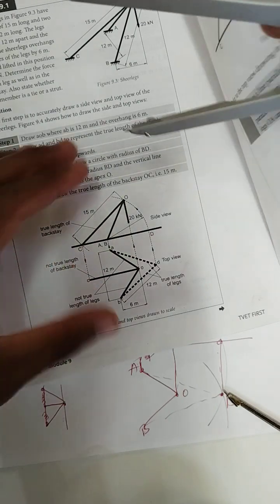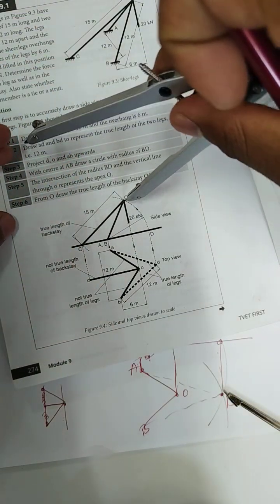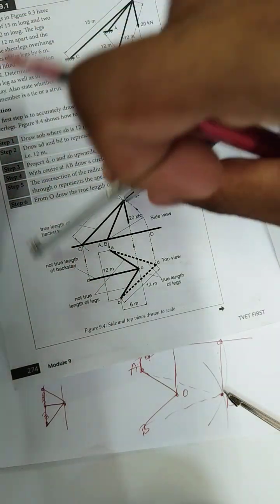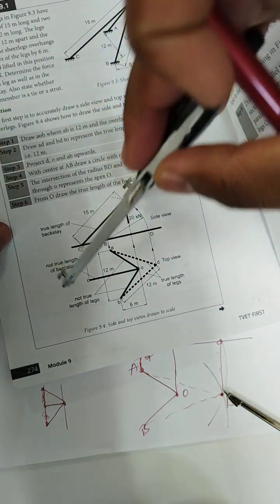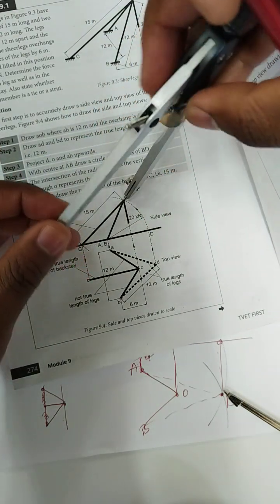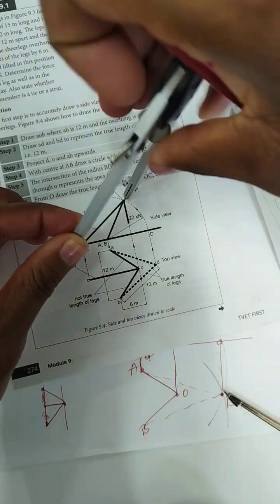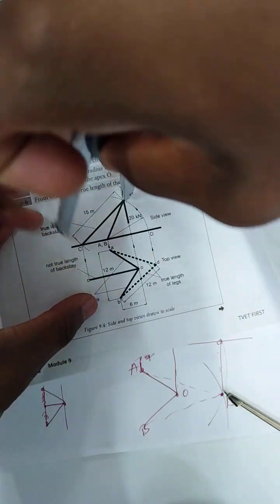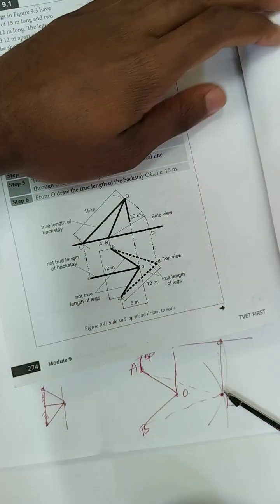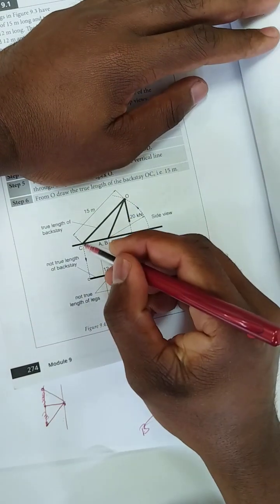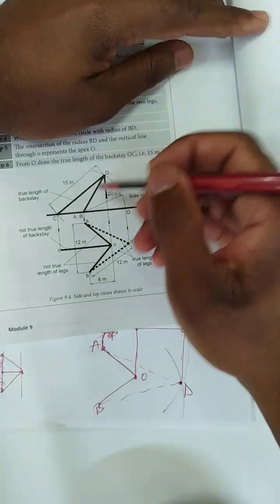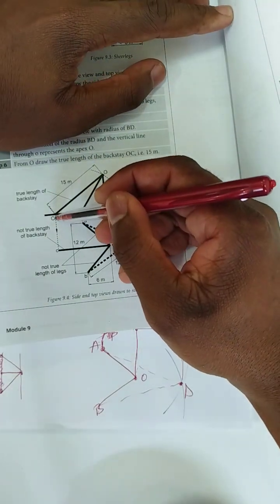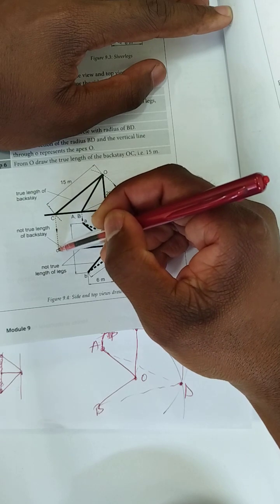Then after that, you come and put that thing here, this here, and then you draw an arc. When you draw an arc, where this line will cross this horizontal line will be your C, which is this point. And then after getting this, you draw this dotted line going down.